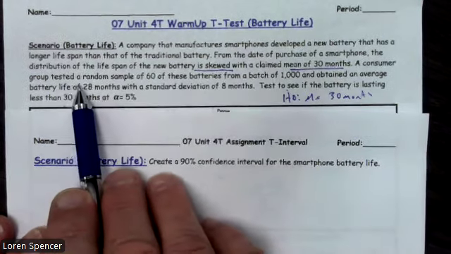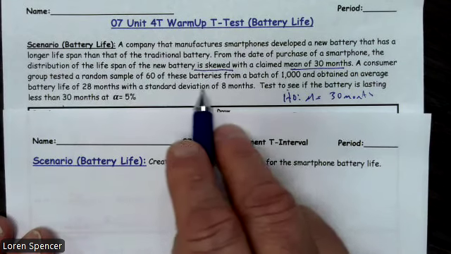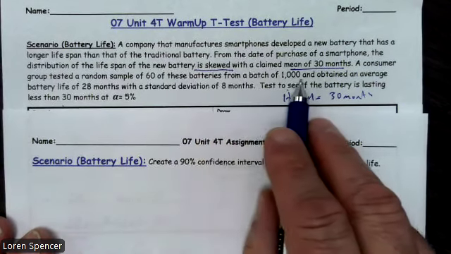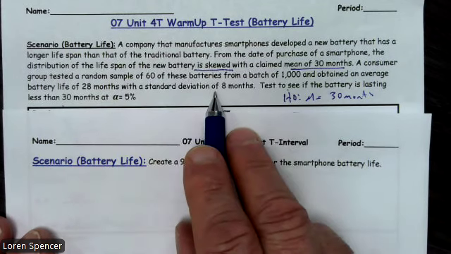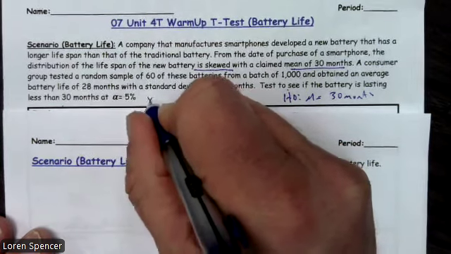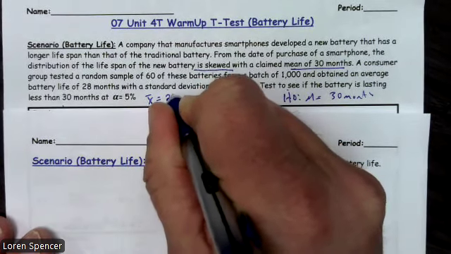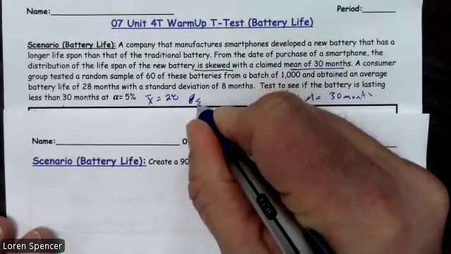A consumer group tested a random sample of 60, so we have n equals 60 from a batch of 1,000 and obtained an average battery life of 28 months with a standard deviation of 8 months. So x bar equals 28 and a sample standard deviation equal to 8.